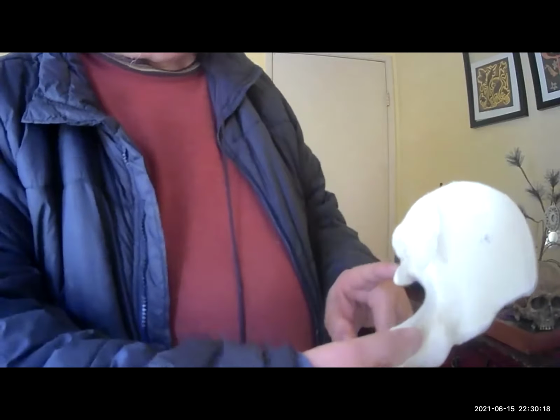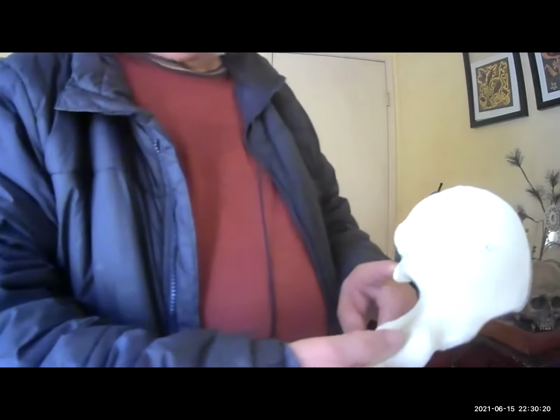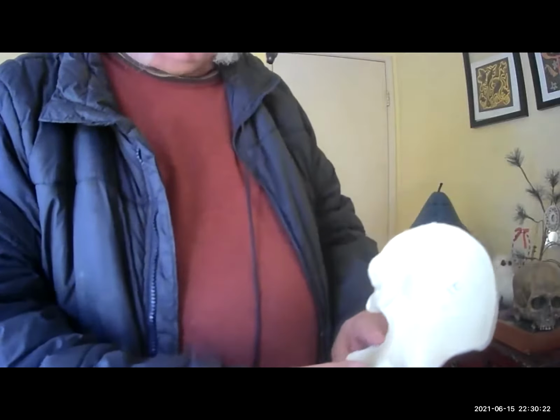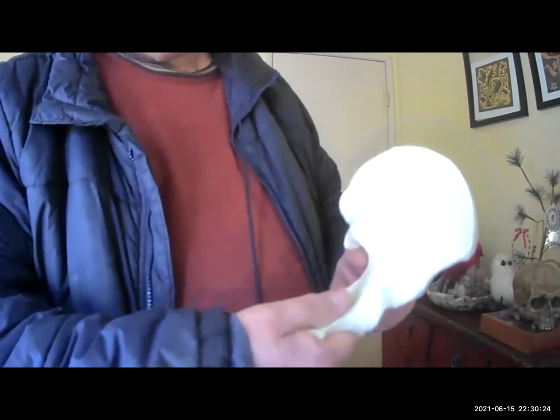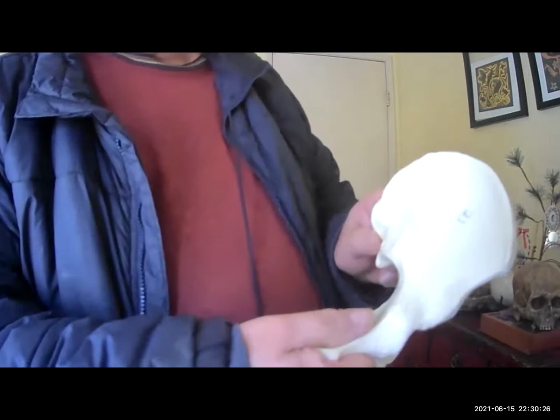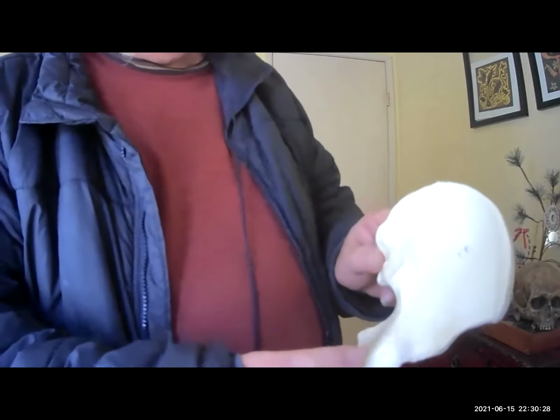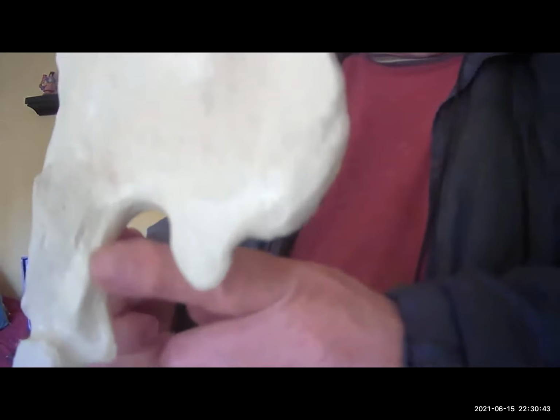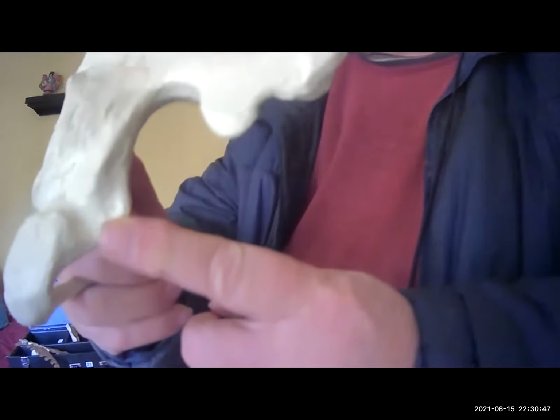Underneath the posterior inferior iliac crest, we have this large indentation. And that's the greater sciatic notch. Greater sciatic notch here comes down and ends at the ischial spine.